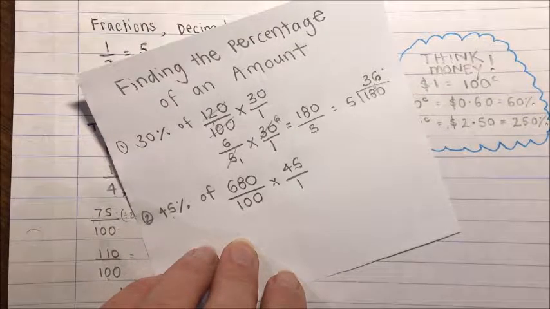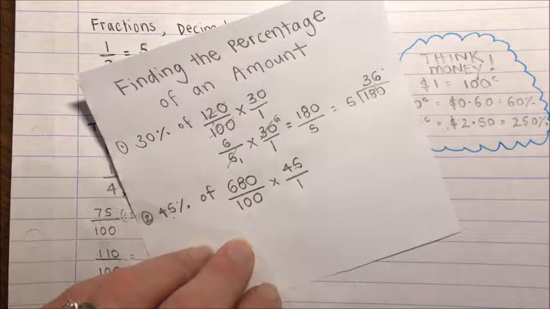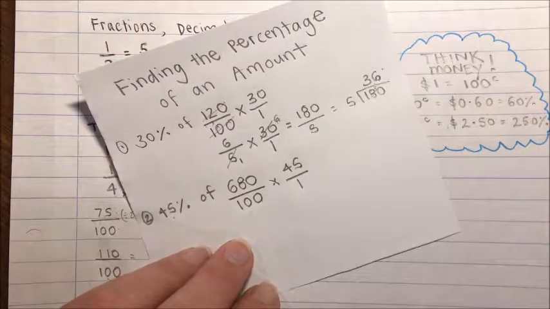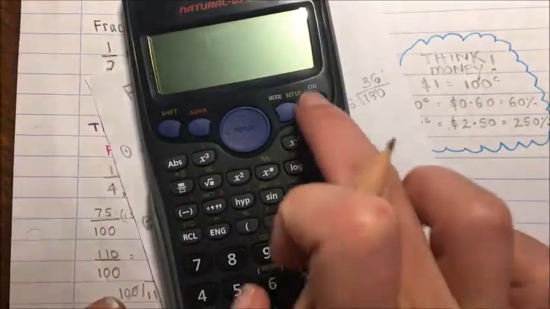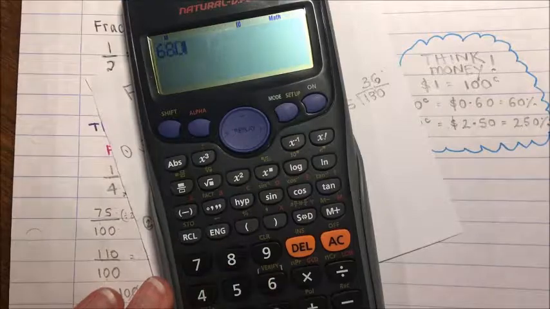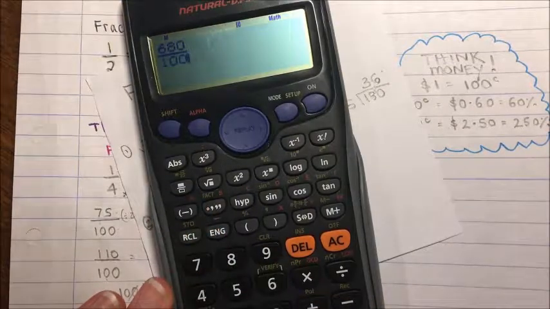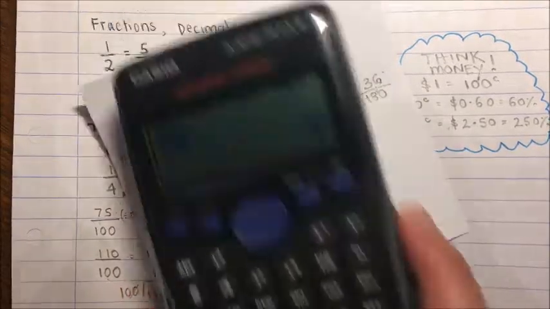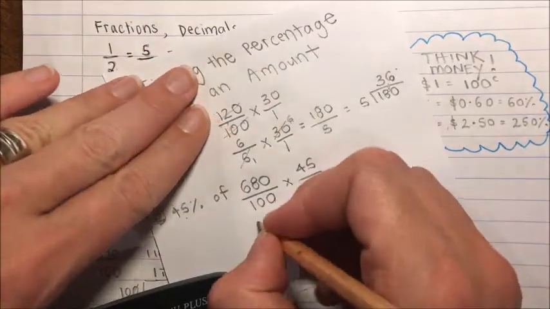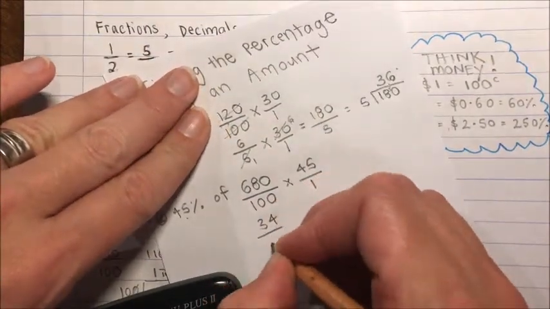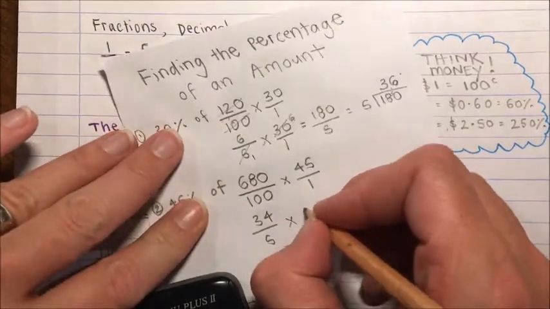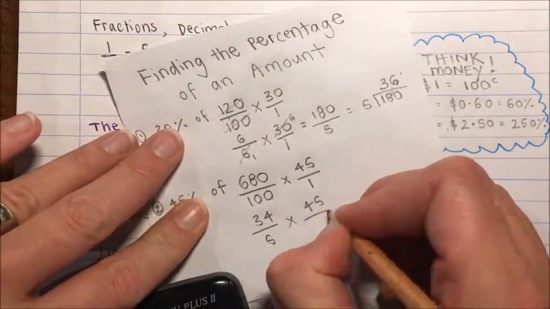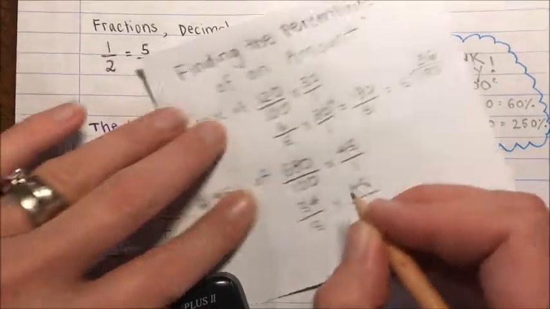So I can see here already that obviously these guys are going to have a common factor. Sorry, I'm just having a quick look. I'm going to cheat for 2 seconds because I'm a bit tired. I'm going to go for 680 divided by 100 is 34 over 5. Excellent. 34 over 5 times 45 over 1.